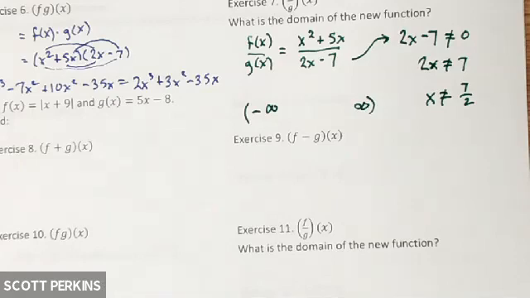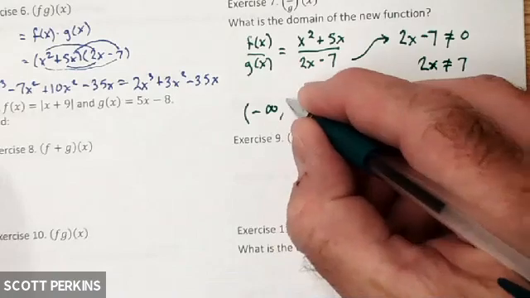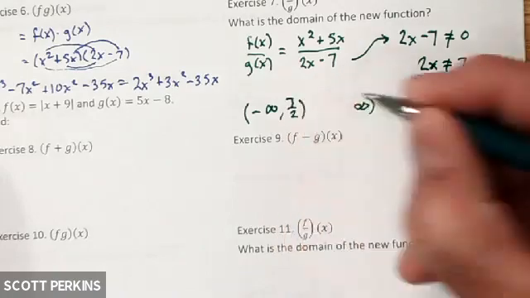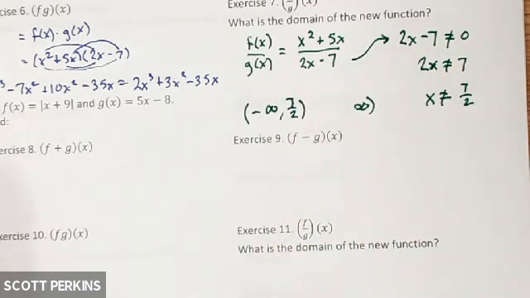But now what I have to notate is that I need to hop over 7/2. 7/2 is a blip on the radar. I can't use it. So the number 7/2 cuts my number line into 2 parts. The first part is negative infinity to 7/2 with a parenthesis, not a bracket, because we don't have equality. Does anyone remember what I put between the 2 intervals?